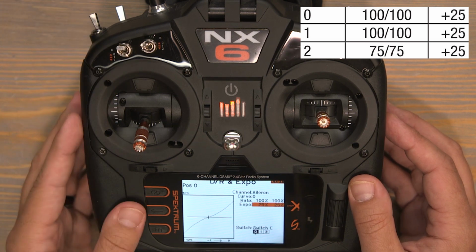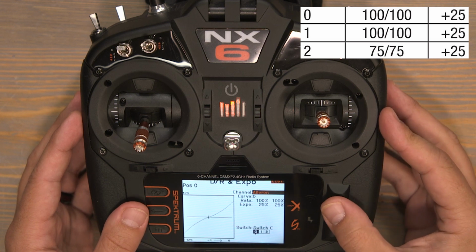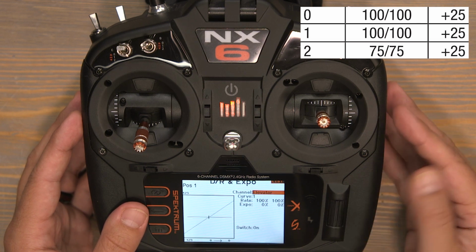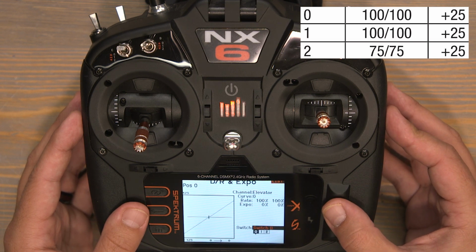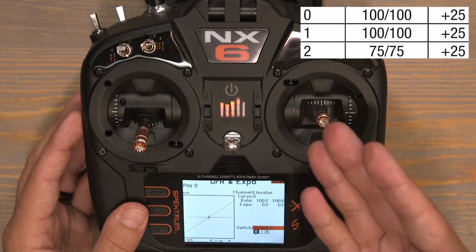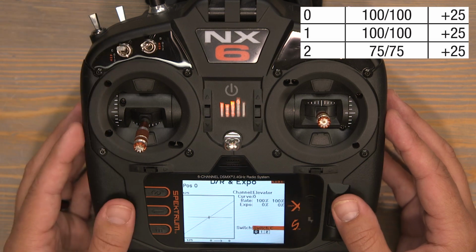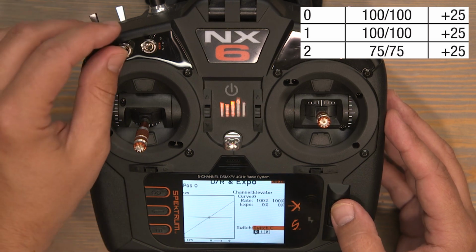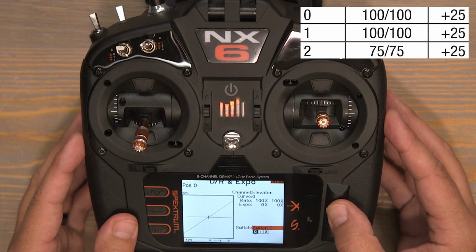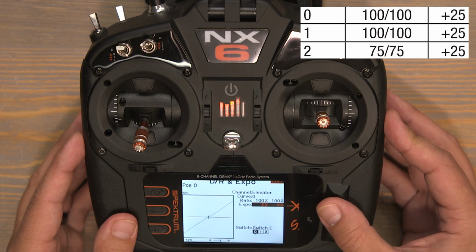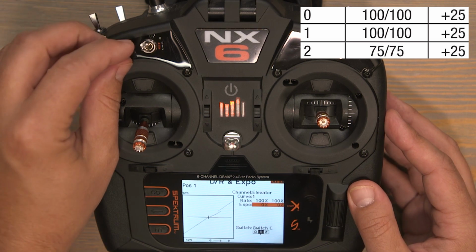Now we're going to do the same thing for the elevator and rudder channels. We'll scroll up to where it says aileron and click. Scroll right to elevator and click. And then scroll down to where it says switch on and select your switch. You can use different switches for your different channels, but I'm going to keep them all on the same switch, the C switch. So just like before, C switch in the 0 and 1 position are high rates, but they both need a 25% expo. So I'll click on the 0 in the expo column and bump it up to 25%. Lock it in. I'll flip down to the 1 position and do the same thing.